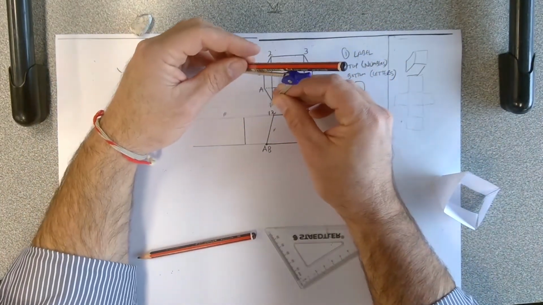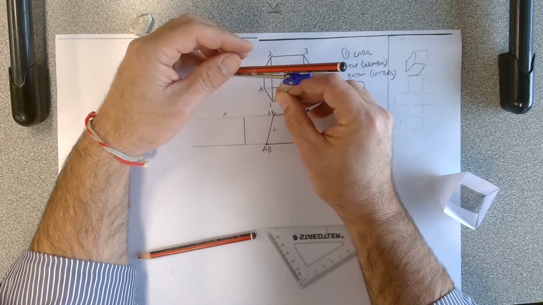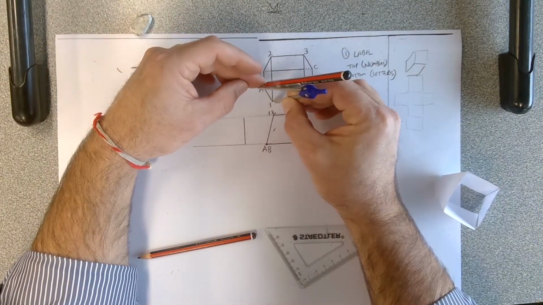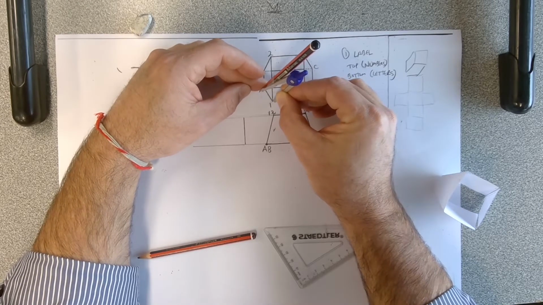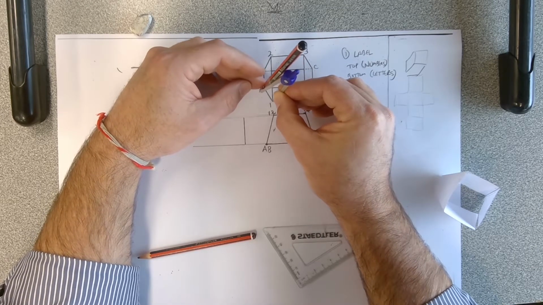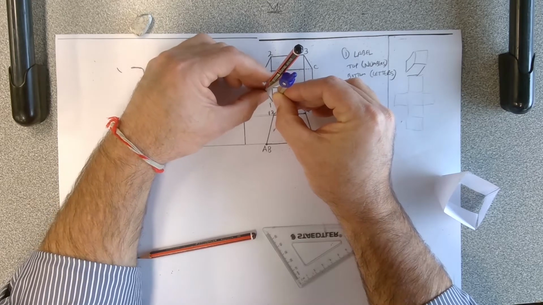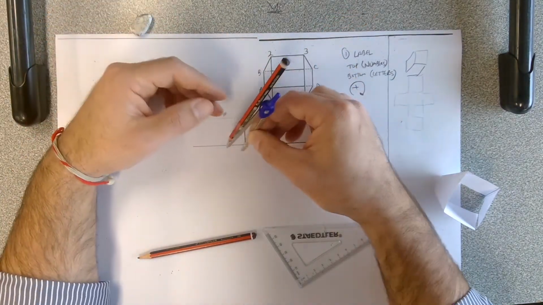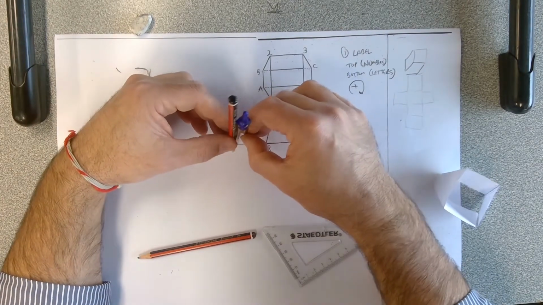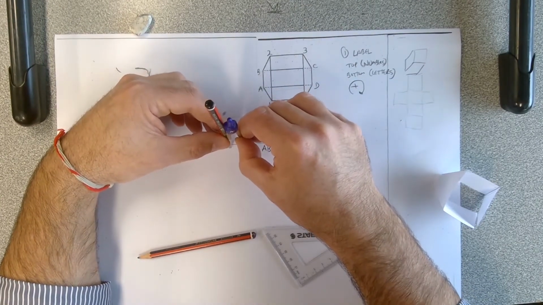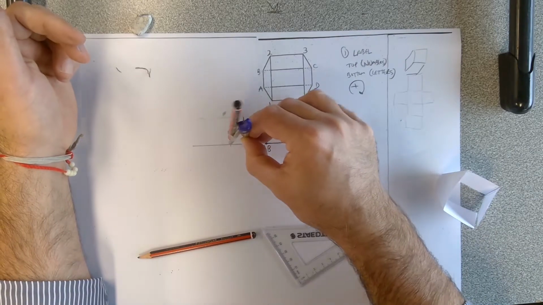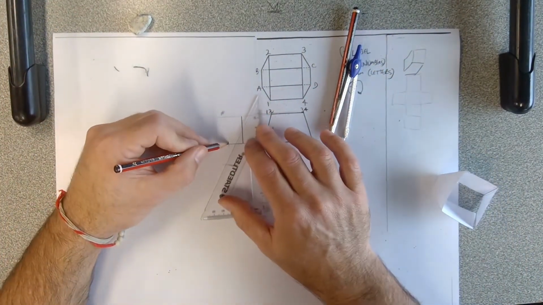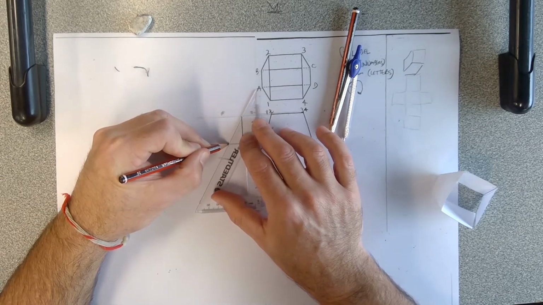So what we do is we put our compass on the top view, and we go like this. We get it between the 1 and the A. Okay, you might want to get a better compass than the one I'm using here, and you swing an arc just like that. Okay, and then we just draw a line from here to here.